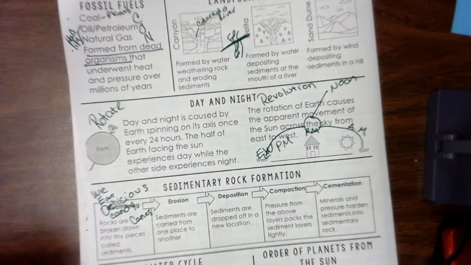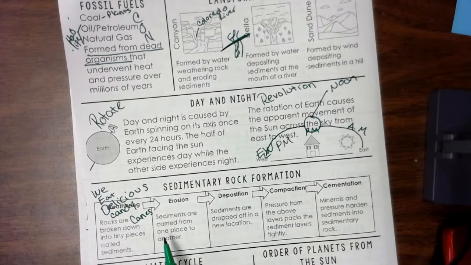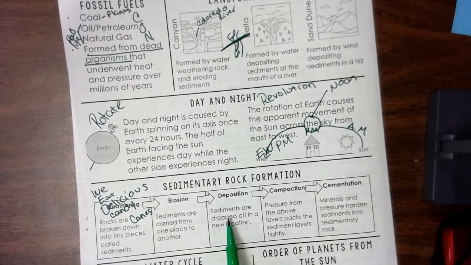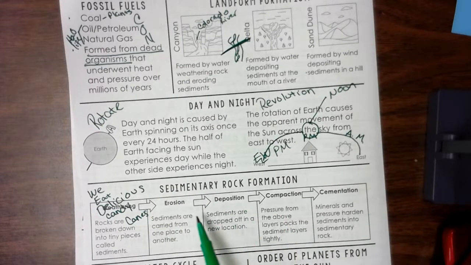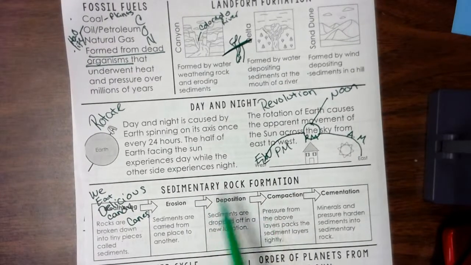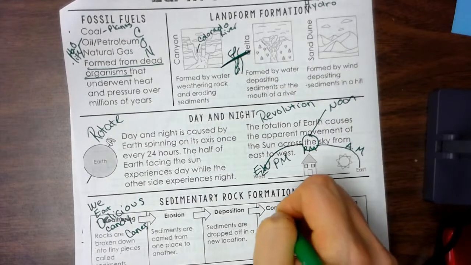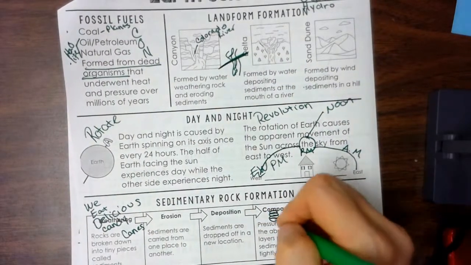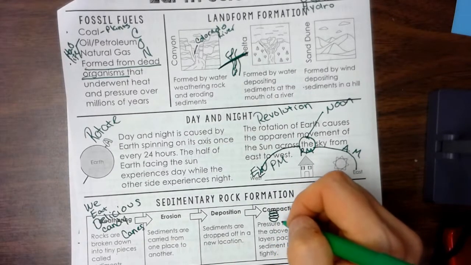Weathering. Rocks are broken down into tiny pieces called sediments. And then those sediments are eventually carried away to another place. When they finally land in their new place, that's called deposition. Then sometime later, another piece falls on top of it, and then another piece, and another piece. And all that is compressing down, so the little piece down here is getting squished.